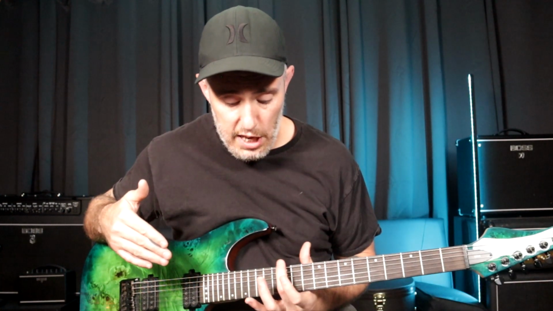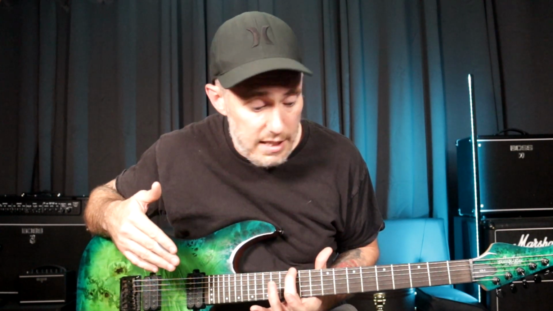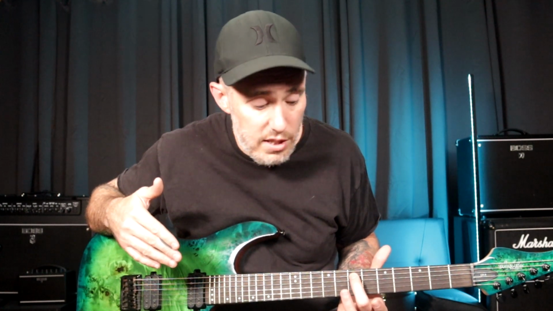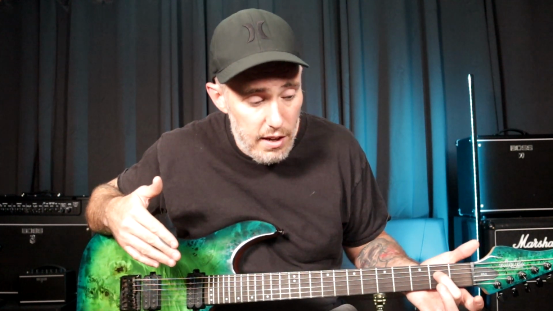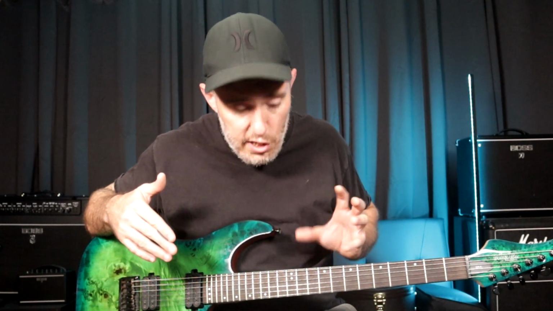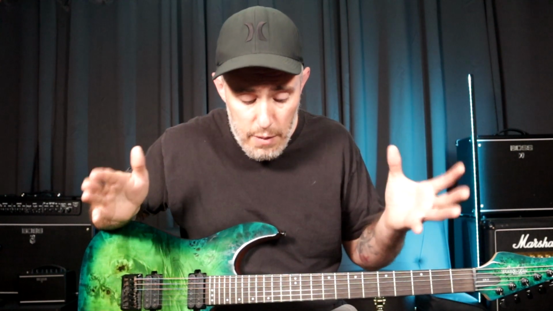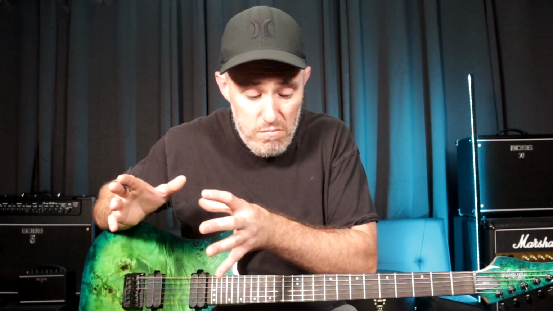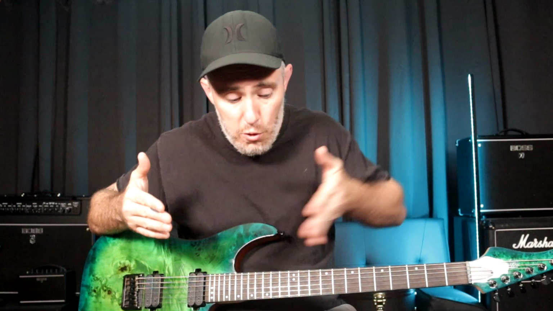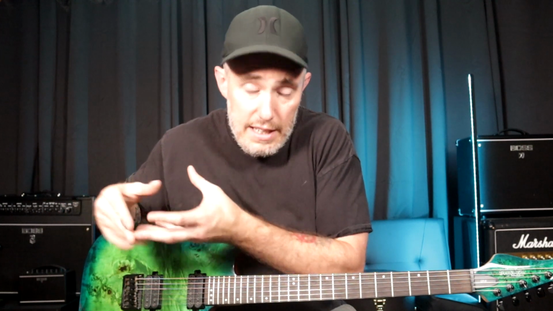For example, this E right here on the 12th fret of the low E string is the exact same E as this on the 7th fret of the A string, which is the exact same E right here, the 2nd fret of the D string. Same exact E, same exact pitch, same exact octave. Everything about that E is exactly the same, with the exception that they are in different locations. That's the guitar. Because of this whole two-dimensional plane of movement, it's an entirely different perspective, an entirely different way of learning than that of a piano player.